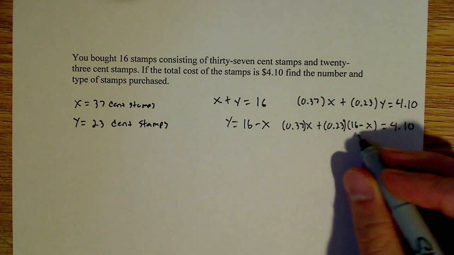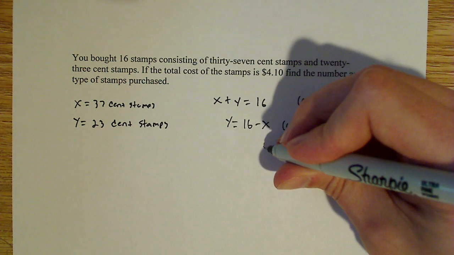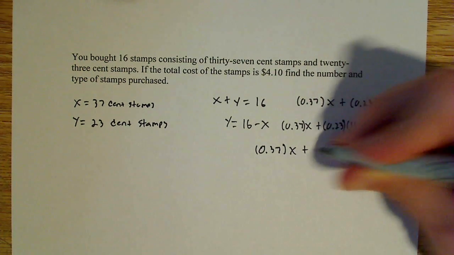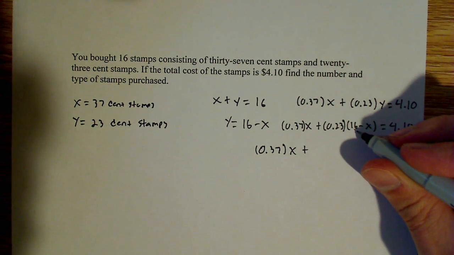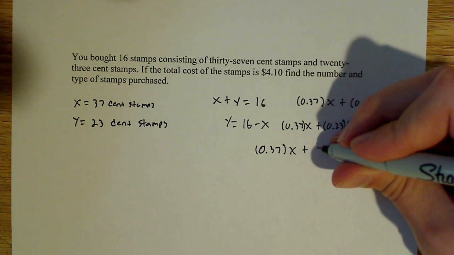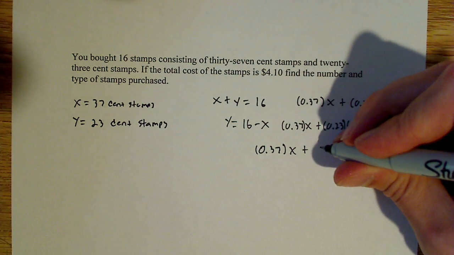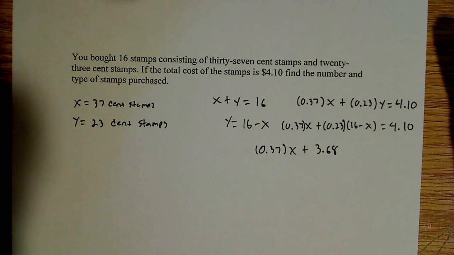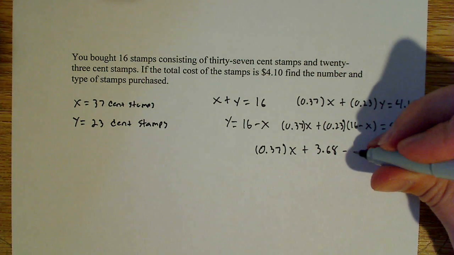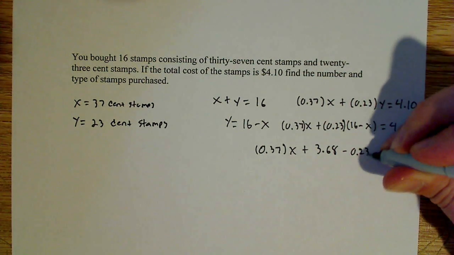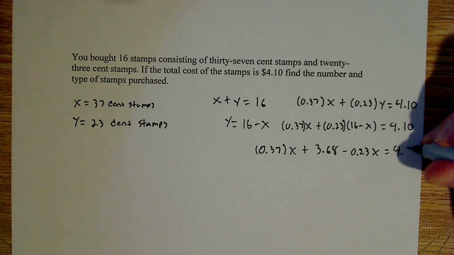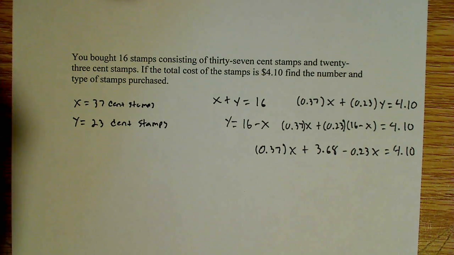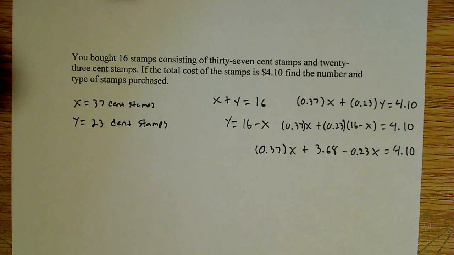Now the same process happens here again. I got to distribute this out. So what that gives me here is 0.37x and 0.23 times 16. Well, what does that equal? That equals about 3.68. Okay, so it's 3.68, and then we just simply have negative 0.23x, and that's all equal to 4.10. Okay, so that might be the only difficult part, multiplying that out. A calculator is helpful, so that is what we get.